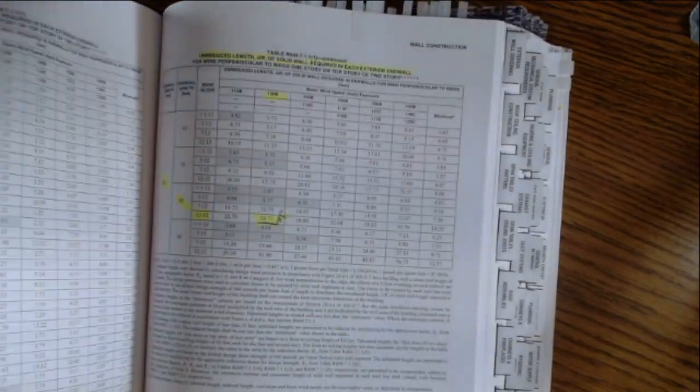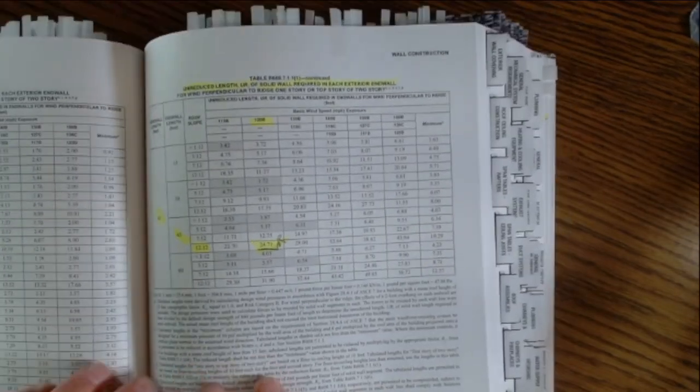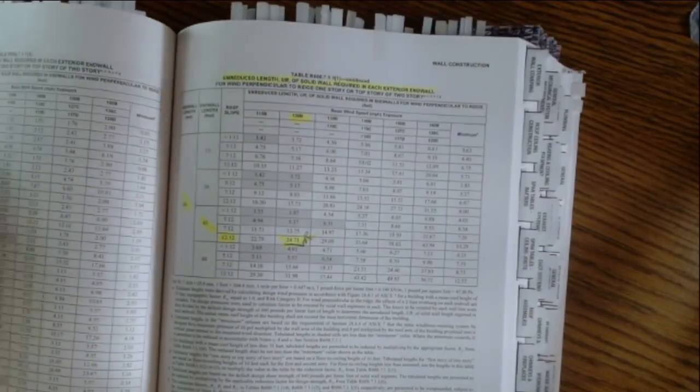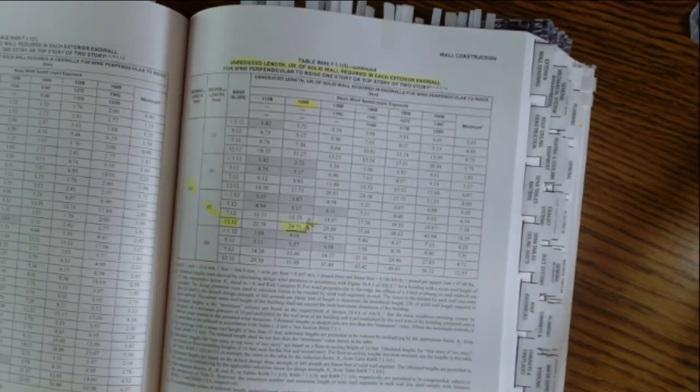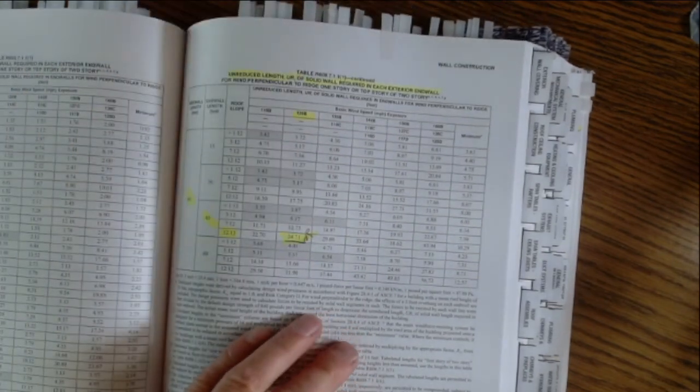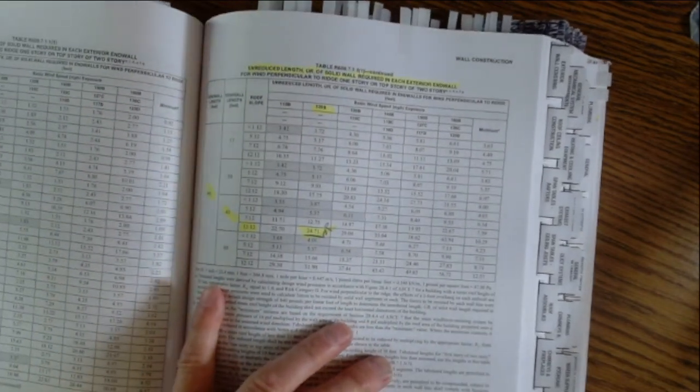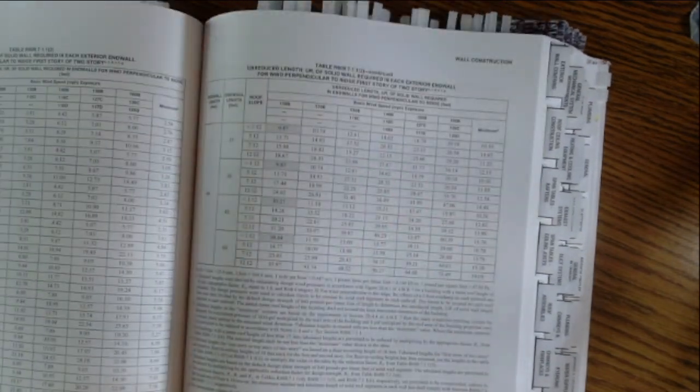Let's see. Okay, this is a funky table. It took me forever to figure this out. Basically, I'm not going to explain this or take too long, but just kind of highlight what I did. That was the question that was there.